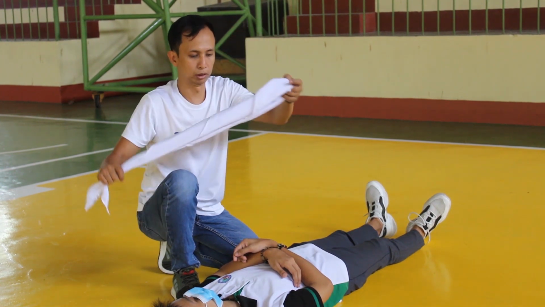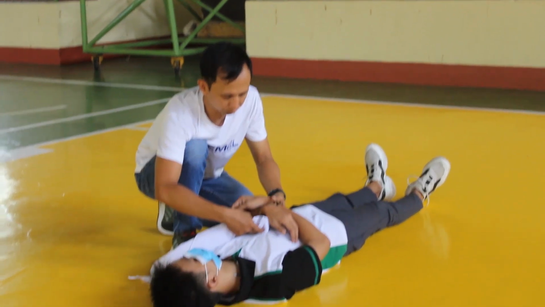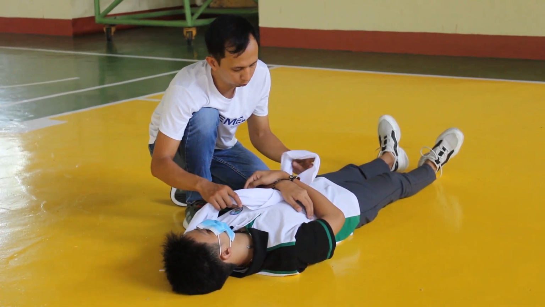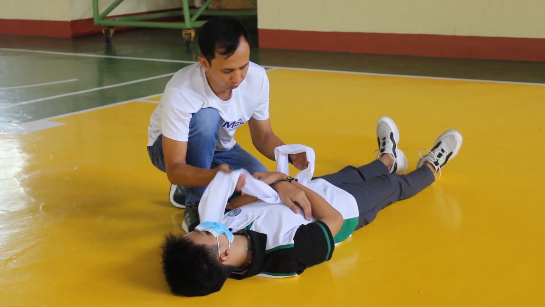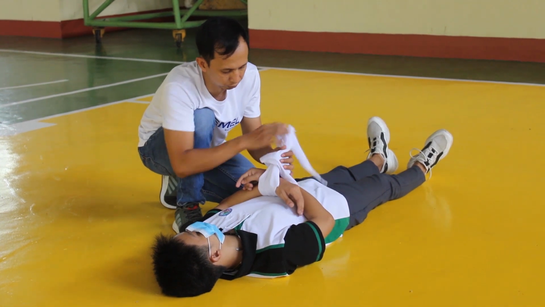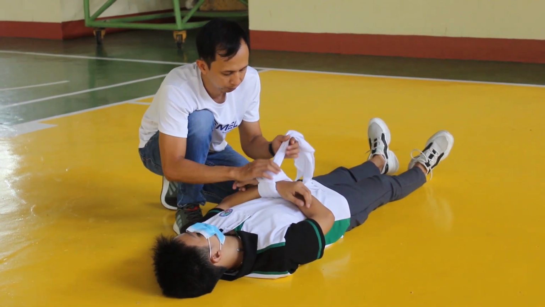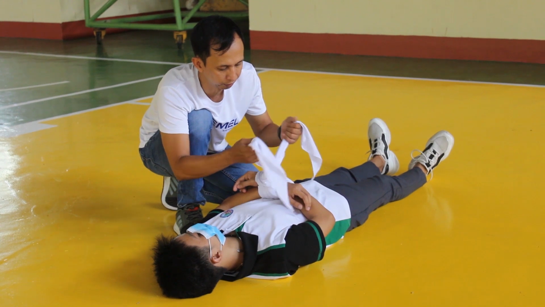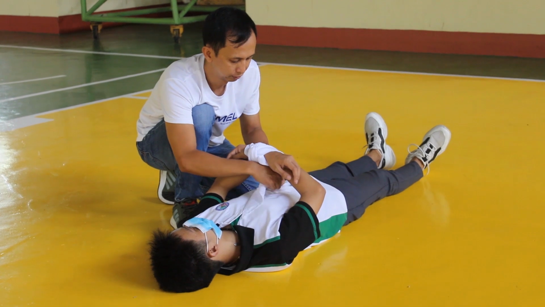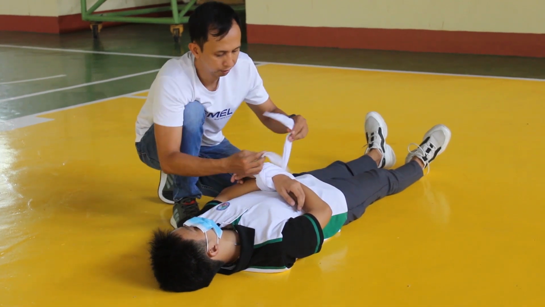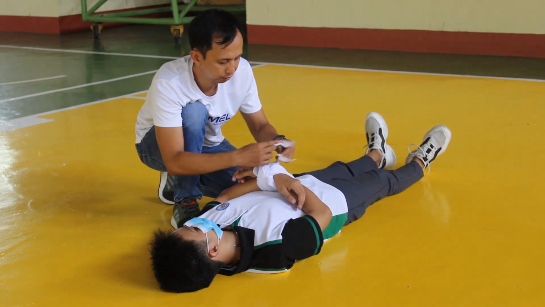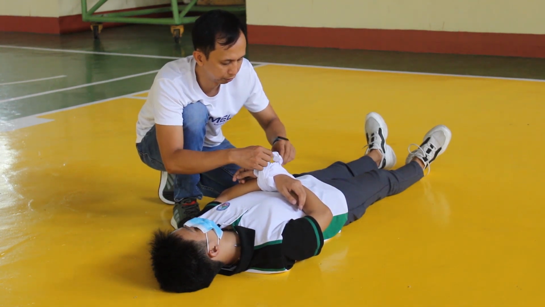So with this one, you're going to insert the triangular bandage on the victim's arm, and with the loop, you're going to insert the other end inside the loop, and then you're going to have it securely tighten and then separate the end on opposite direction. Then you are going to make a square knot to secure the arms of the victim.